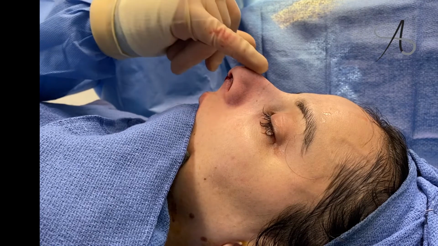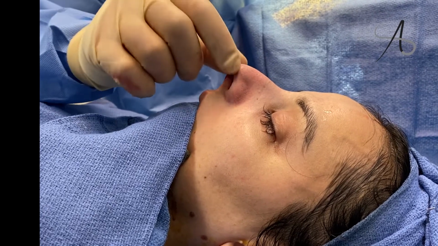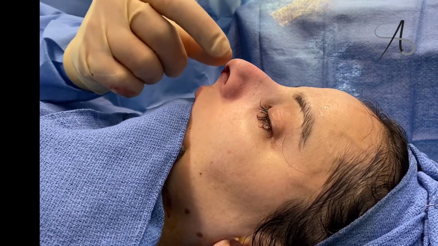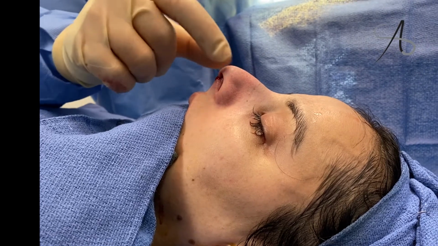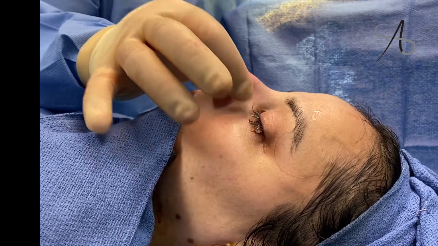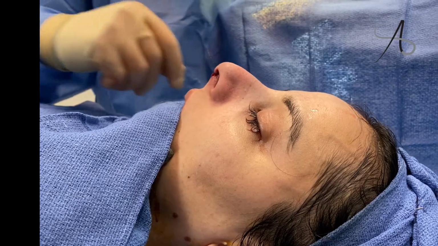We're going to lower it, support the tip, make it more symmetric, and kind of shorten and lengthen it because it's fairly short, and work on the bone and make the septum straight.